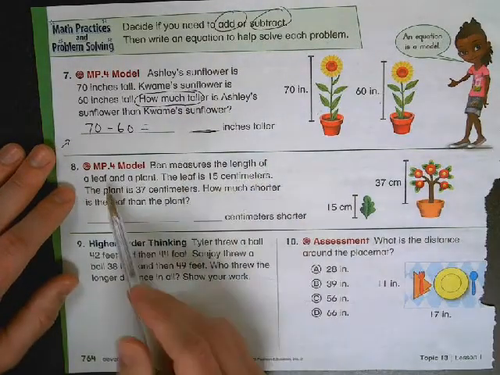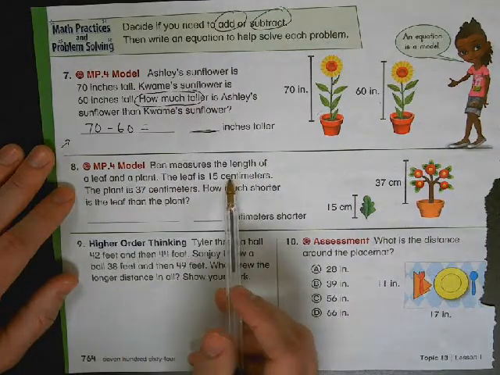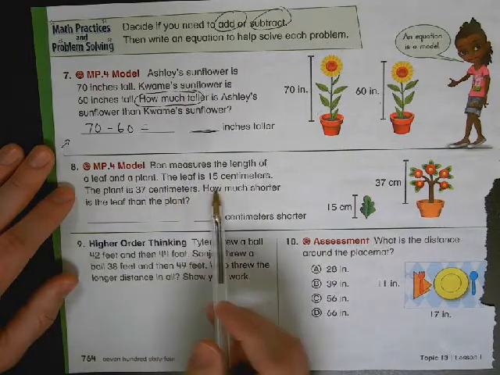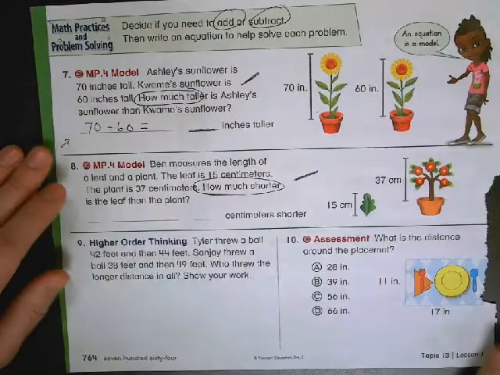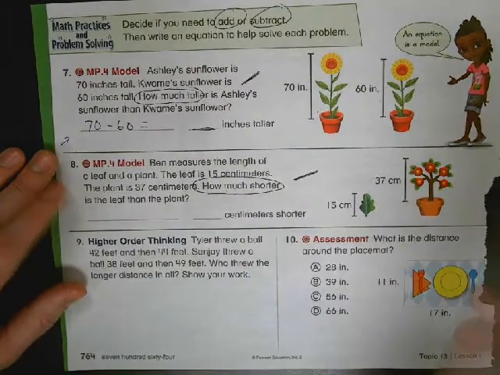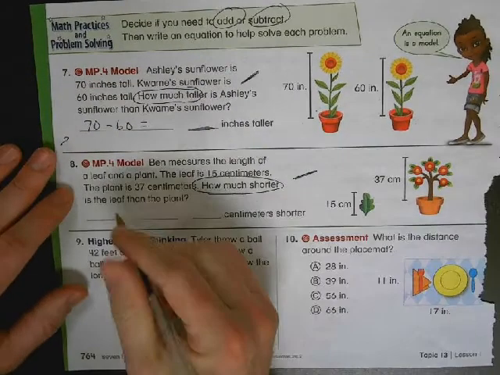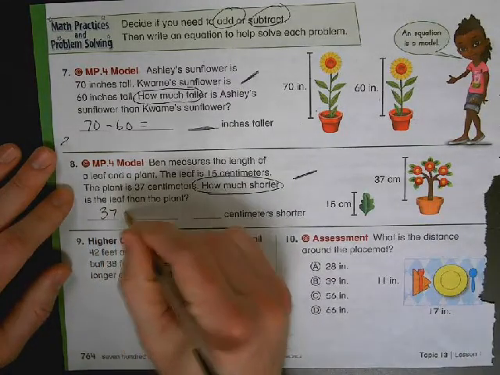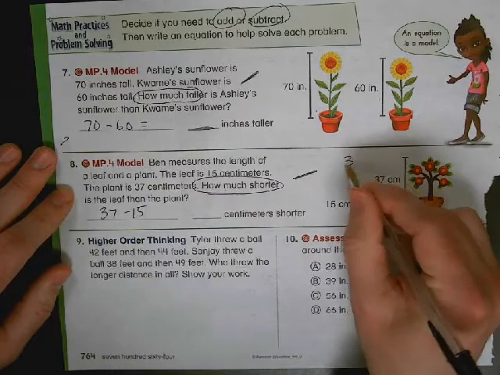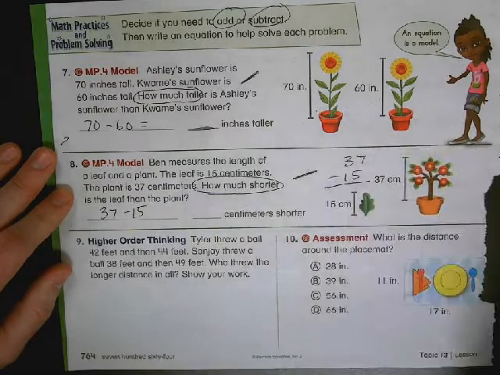Then measure the length of a leaf in a plant. The leaf is 15 centimeters. The plant is 37 centimeters. How much shorter, friends? It's subtraction. Always subtract the smaller number from the bigger number. Your minuend has to be bigger than your subtrahend. You might want to stack that over here so you can see it.